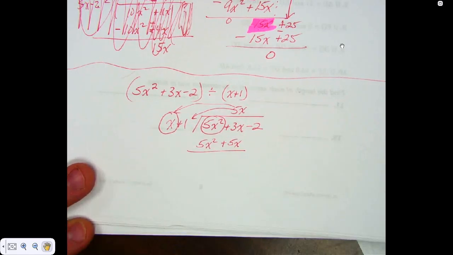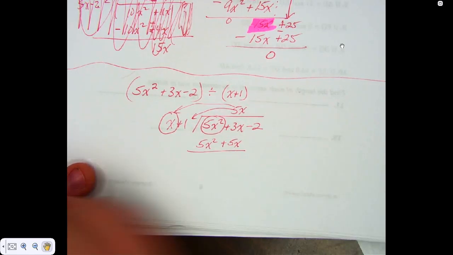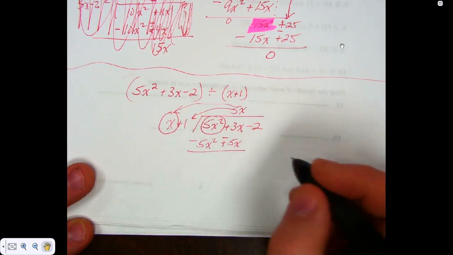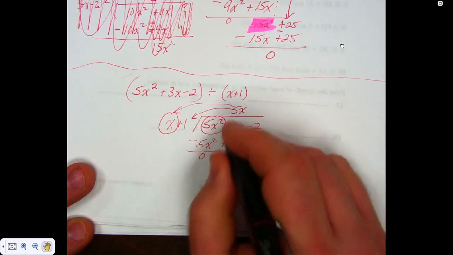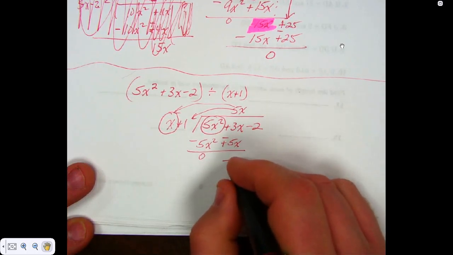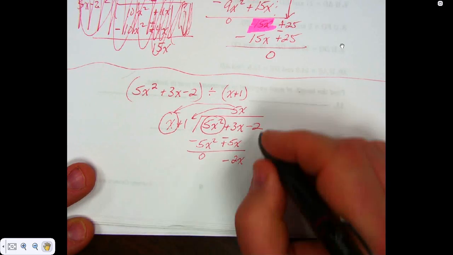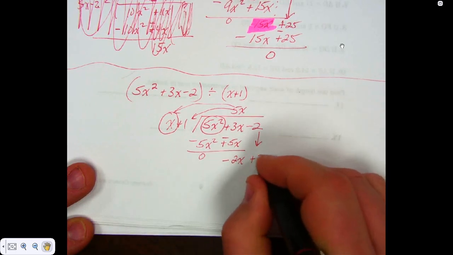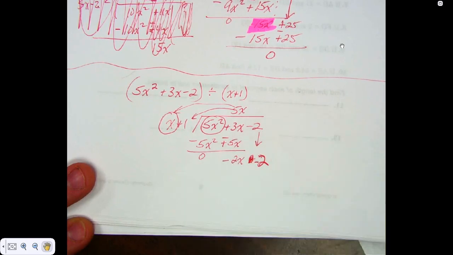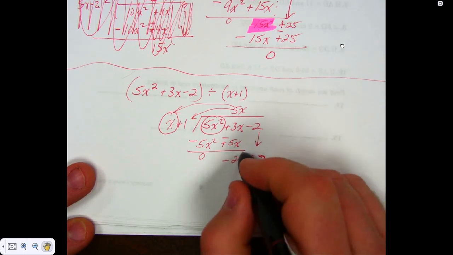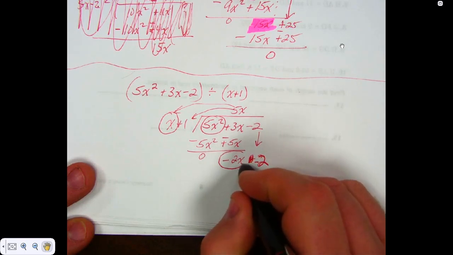Just like in long division, what do we do? Subtract. So that makes that a minus, that a minus. That goes to 0. What do I get here? What do I bring down? It's a negative 2, isn't it? Bring down a negative 2. Now, what do I keep worrying about? The first terms.